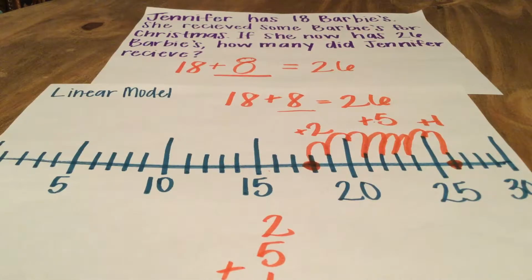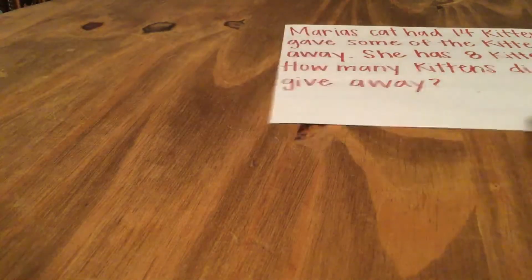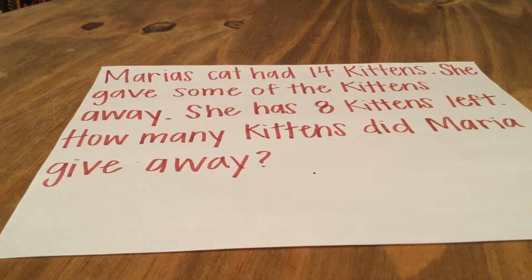Our next problem is a different type of word problem. And it says, Maria's cat had 14 kittens. She gave away some of the kittens. She gave some of the kittens away. She has 8 kittens left. How many kittens did Maria give away?